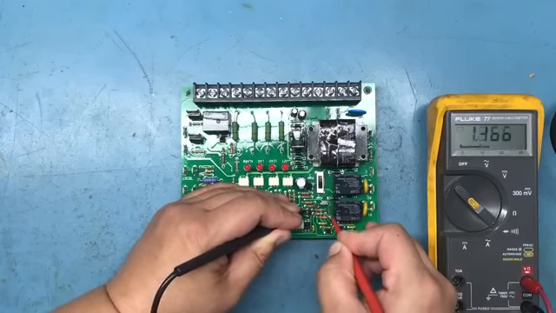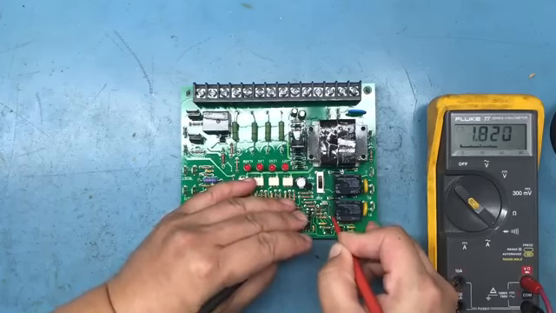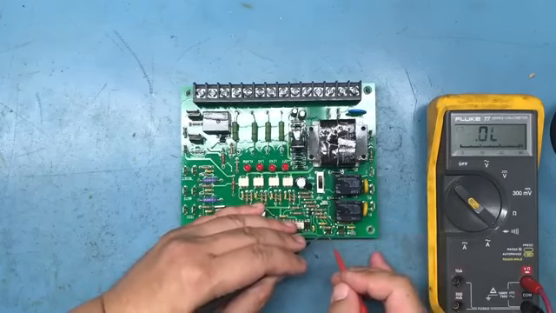Open, I'm okay with open or 1 point something. I'm just making sure there's no short. Alright, so I'll go through.